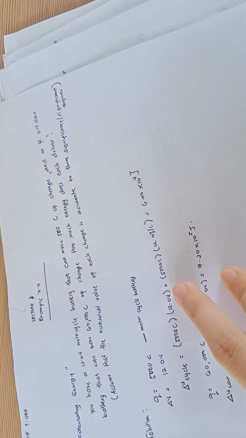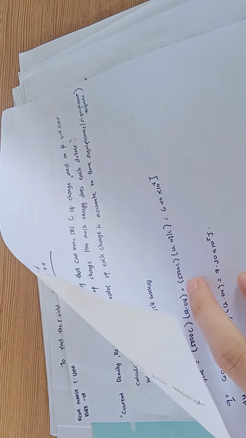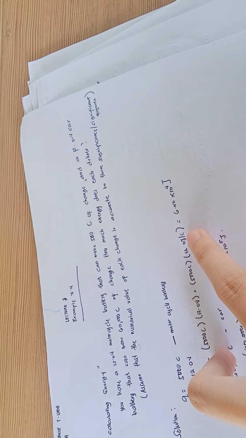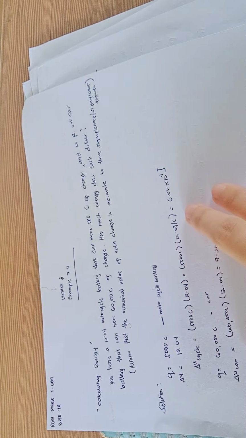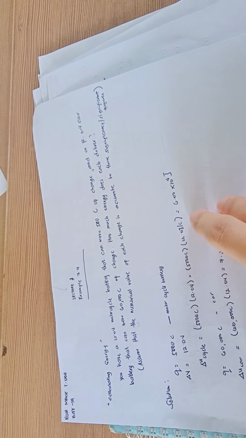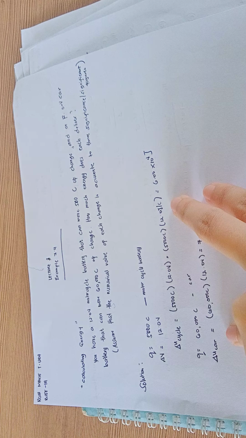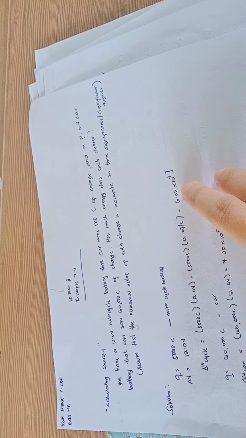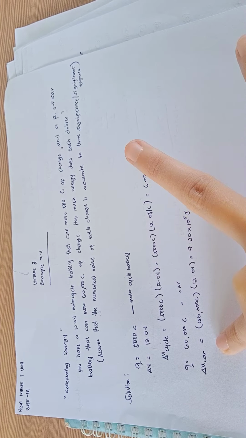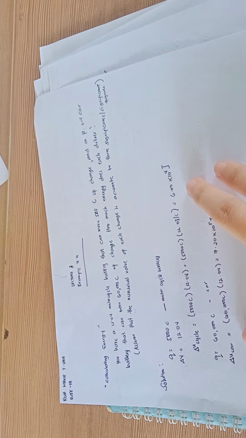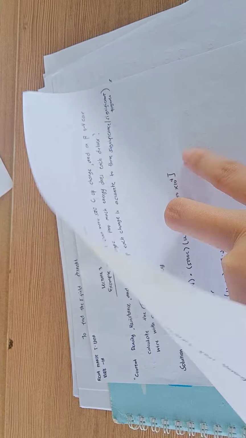So we copy the 500 C, then the 12.0, which is our voltage, 12.0 V. Which equals 500 C times 12.0 J over C. So we arrive at the answer: 6.00 times 10 to the power of 4 joules.